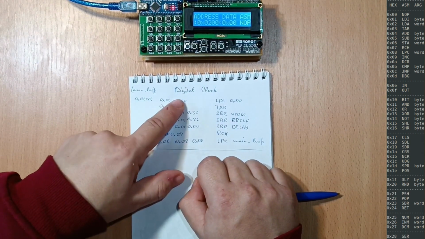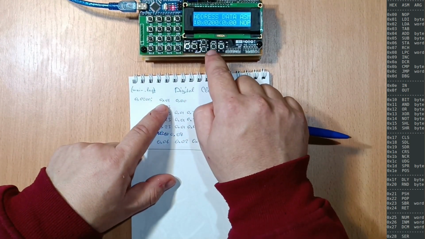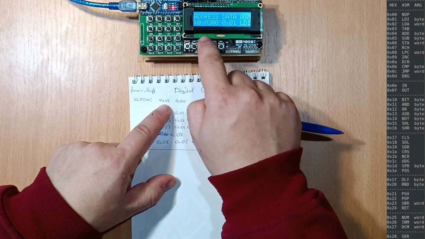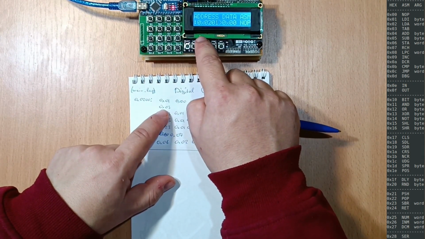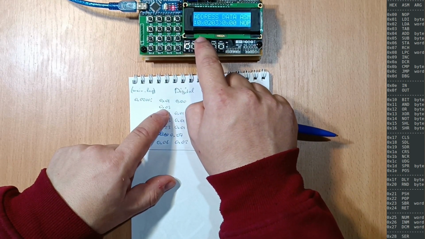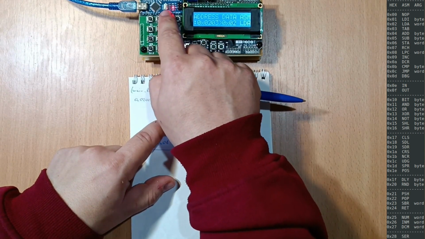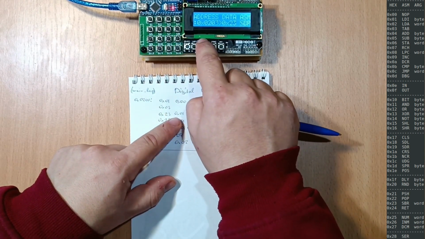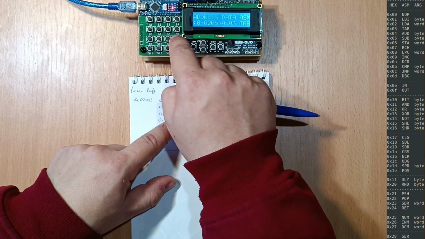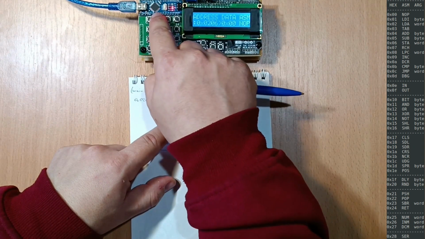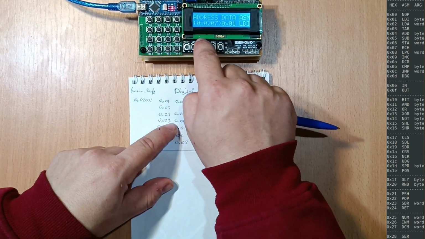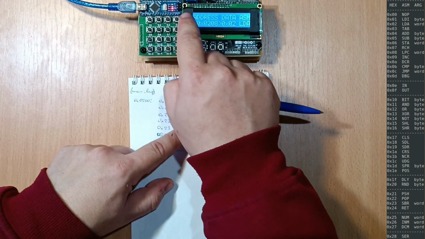Okay, now we need to put these bytes into the memory. So I'm going to the data mode and say 0100, then 03 to load accumulator to B register, then subroutine 013C, then subroutine 0126.